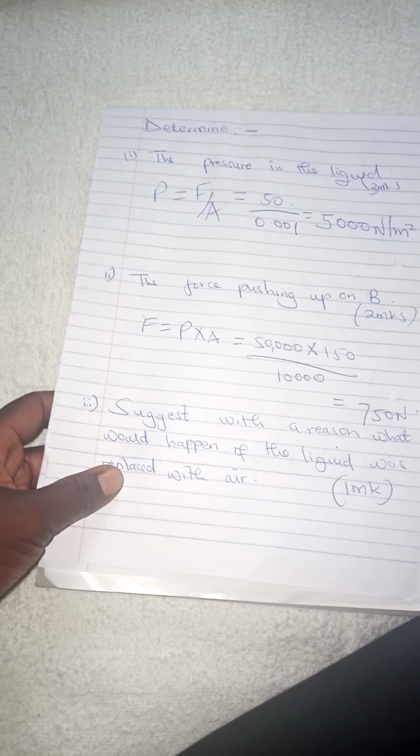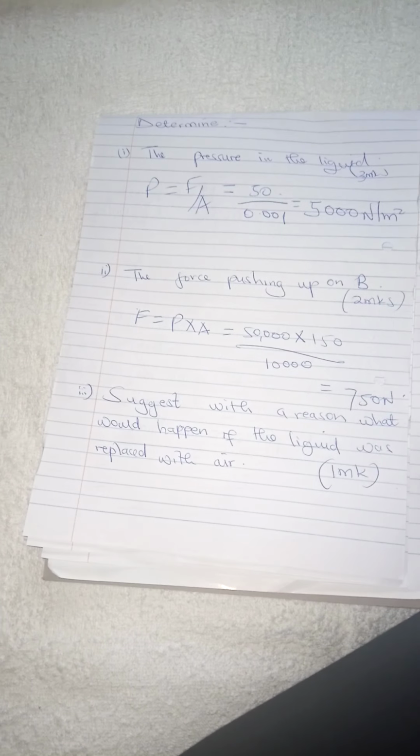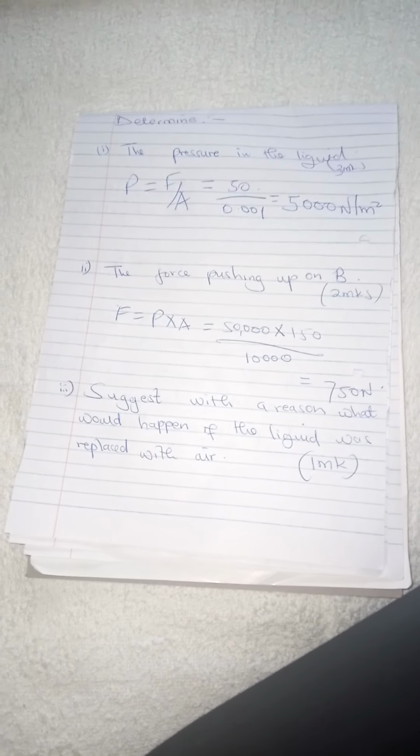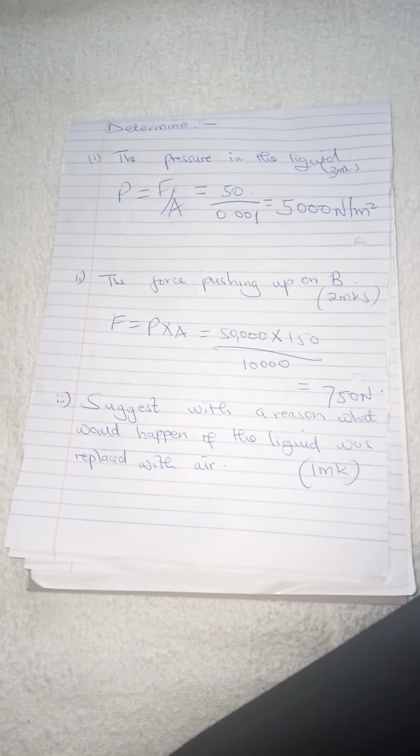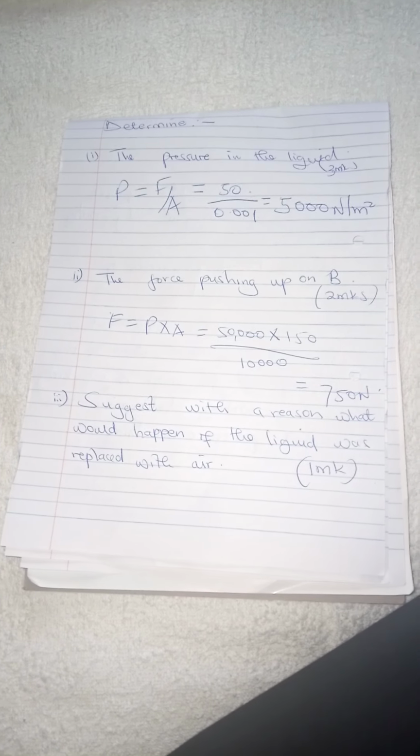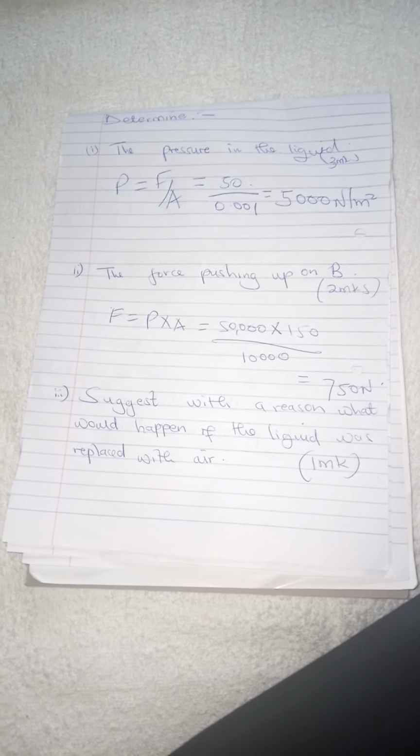Where is that calculation? Yeah, the calculations are here. So the first question was asking us that we determine the pressure in the liquid. For you to be able to determine the pressure in the liquid, you are simply supposed to take the formula P equals F over A, which is simply 50 divided by 10 square centimeters. But remember, the 10 square centimeters should be changed into square meters first.